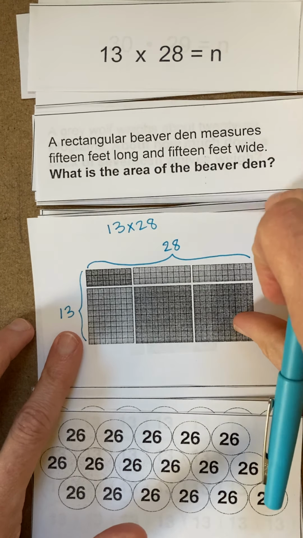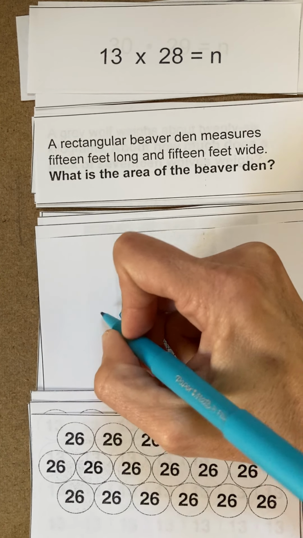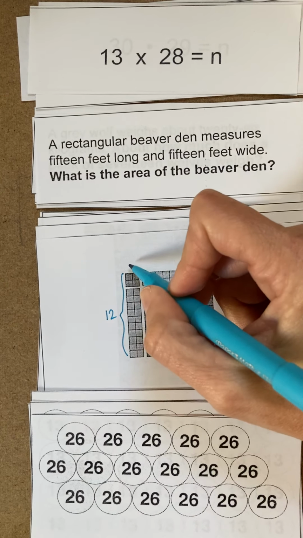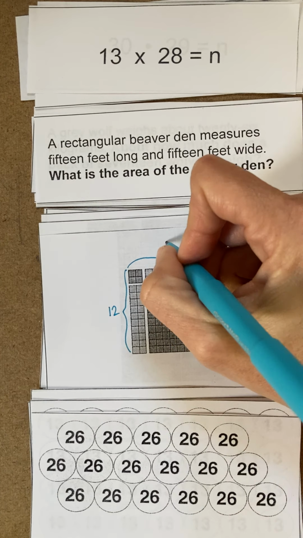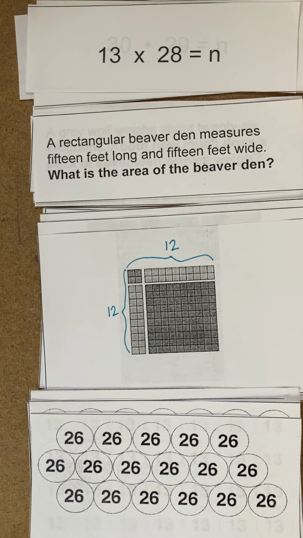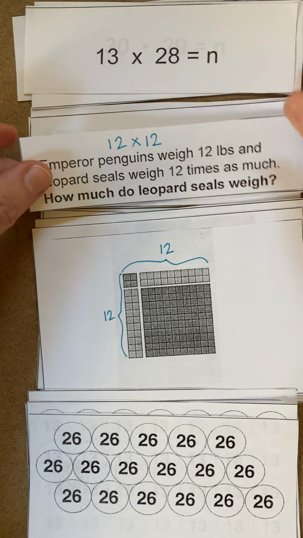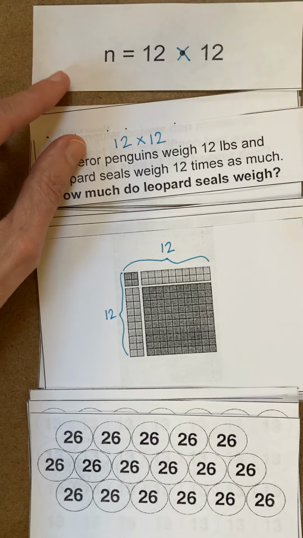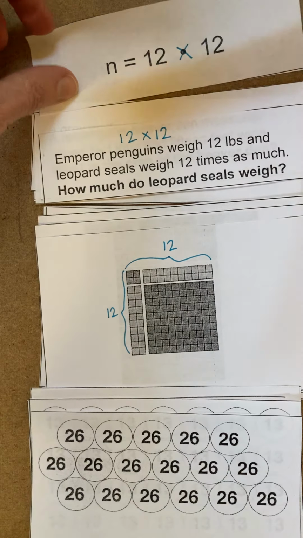Here's another one. This is an illustration of 10, 11, 12 times 10, 11, oh, 12 times 12. Oh, wait, I just saw that one, didn't I? Okay, so this array matches this word problem and this equation. So you see how those are all starting to fit together.